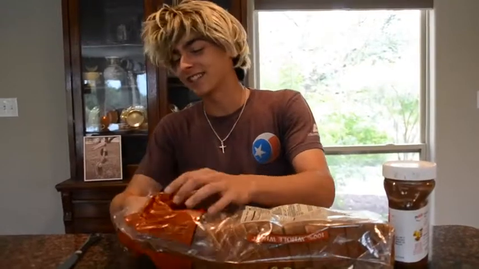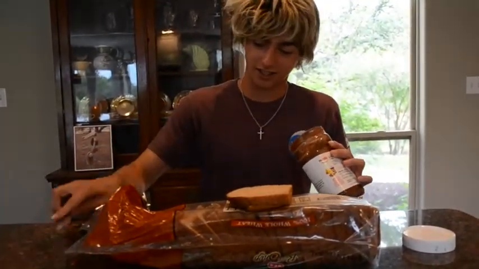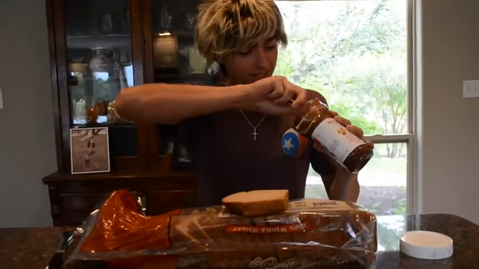Alright, this is how you make a Nutella sandwich. So you get some bread, have your Nutella, you're going to open it, and you're going to take your knife and replace it with a spoon. You're going to take a big scoop of Nutella, and you're going to eat it. Very good. Don't worry about the bread. Just eat the Nutella.